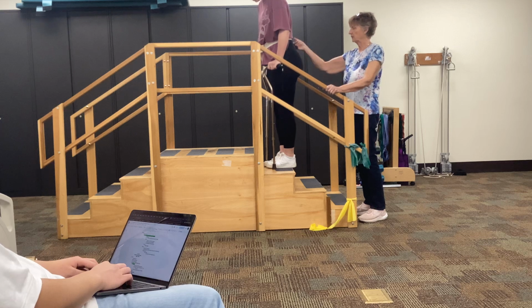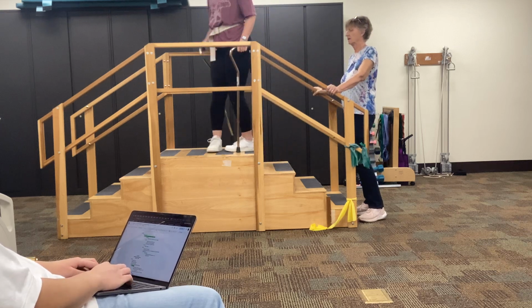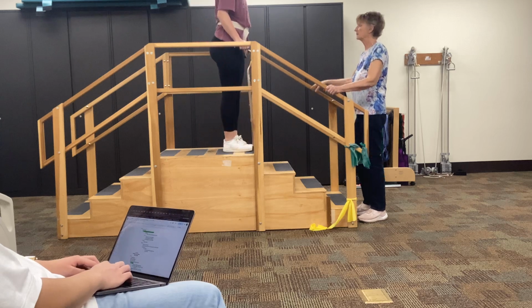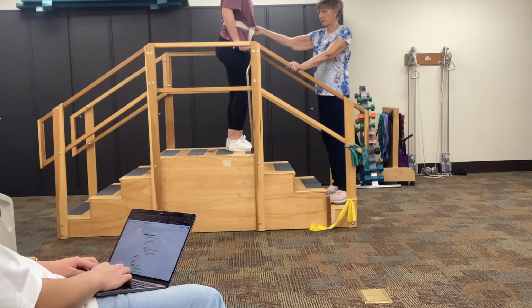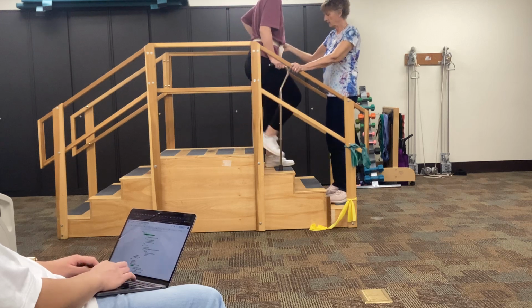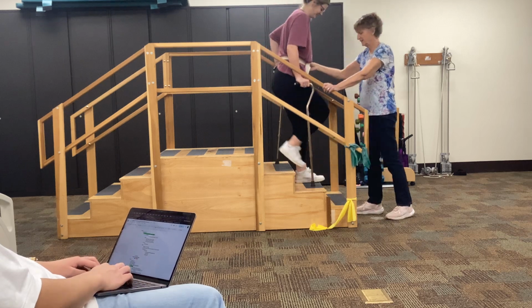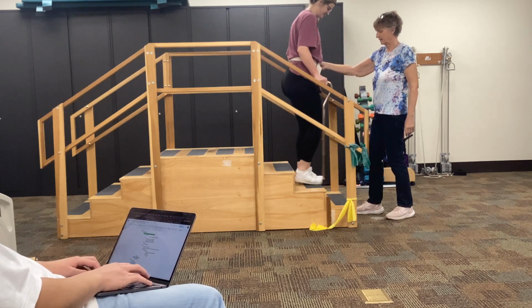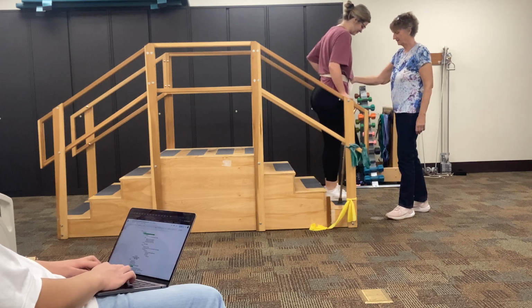Okay, so why don't you go on up to the top and turn, just go ahead, walk up to the top. All right, so come on down. Okay, so cane and the left. And then your right, cane on the left, up, cane on the left. Get that cane down there.